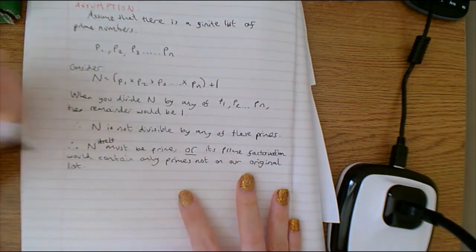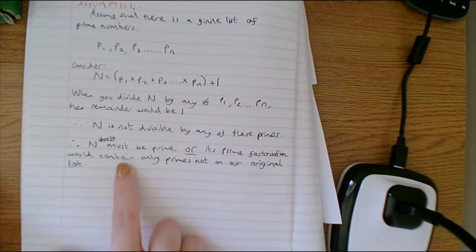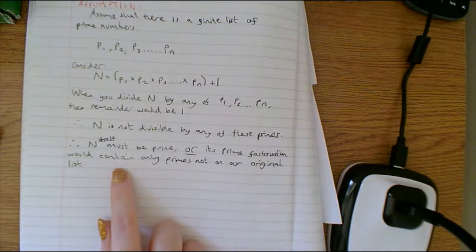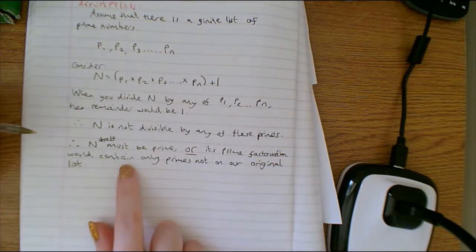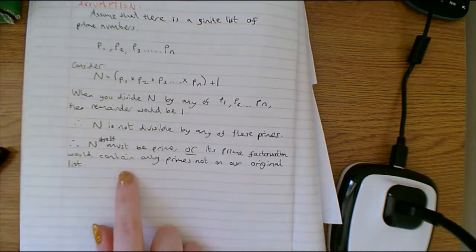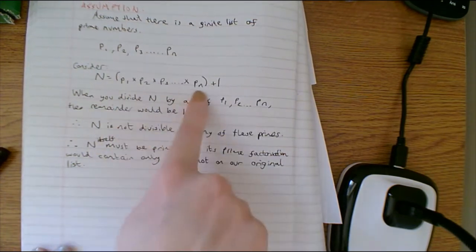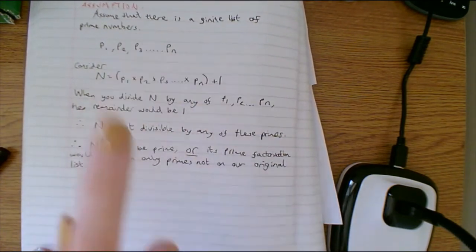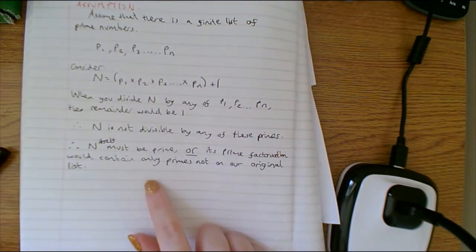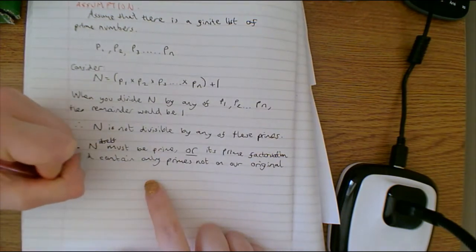Okay, just one second. So explain what's happened here then. In terms of numbers, all natural numbers are either prime numbers or can be written as the product of prime factors, like by doing your factor tree. So here, our number n must either be a prime number or its prime factorisation must feature a different list of prime numbers than our original finite list of prime numbers here. Okay, so this is our contradiction. Our contradiction is this.